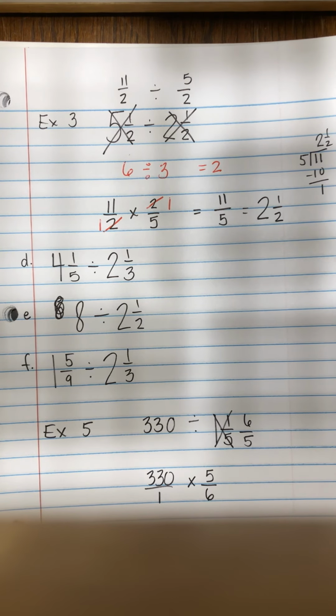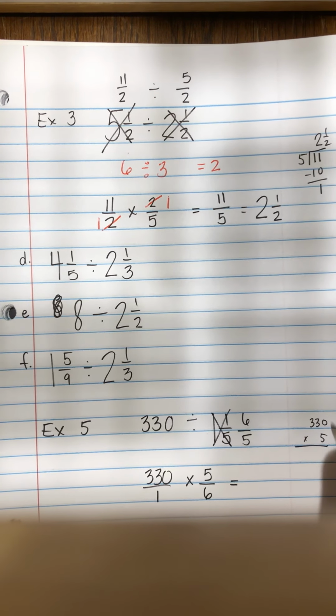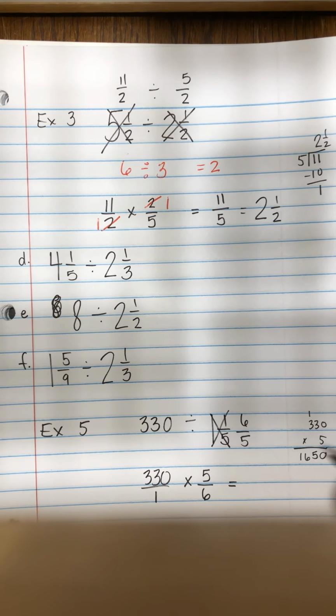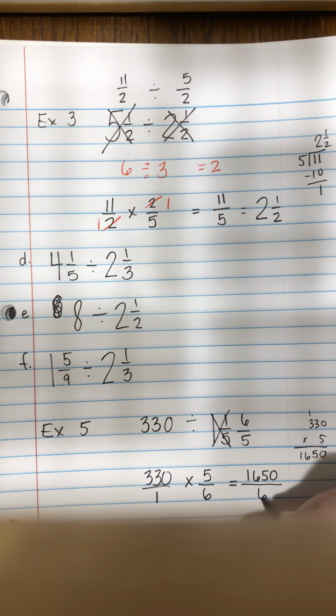330 is even, so I can divide that. I'm not sure if you guys can divide that in your head, though. So you know what? Let's just multiply across here, and then we will simplify. Okay, 330 times 5. You get 0, 15, carry the 1, 15 plus 1 is 16. So I have 1,650 over 6.